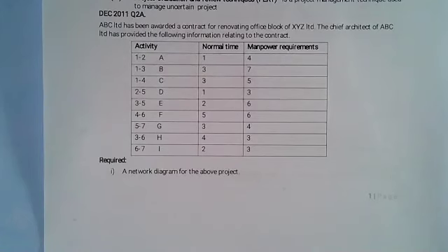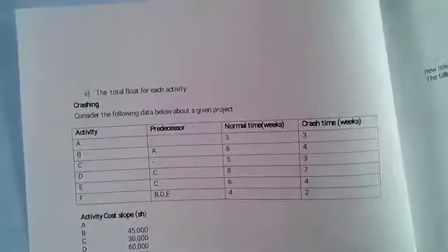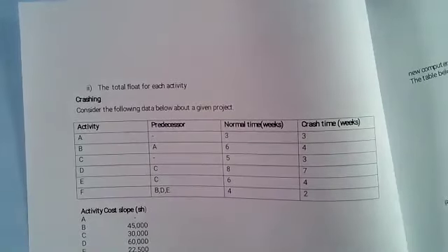That's the question. You are told that ABC Limited has been awarded a contract for renovating an office block of XYZ Limited. The chief architect of ABC Limited has provided the following information relating to the contract. You are given the activities, then the normal time, and then the manpower requirement. Number one, they want a network diagram for the above project. And number two, they want the total float for each activity.